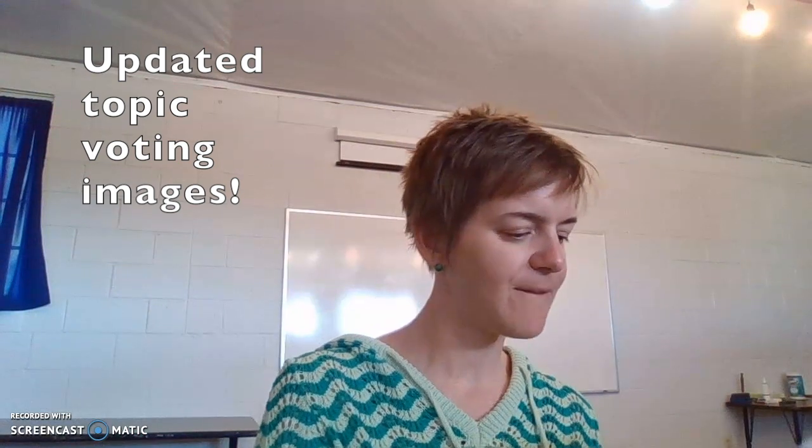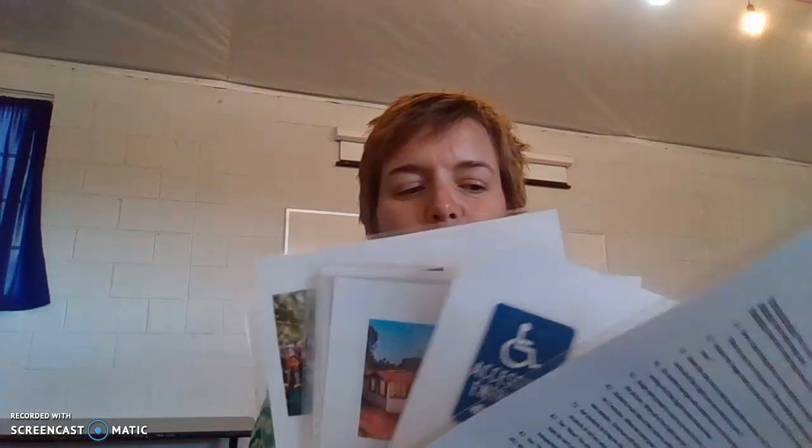And of course, all of that good stuff that we talked about before, that community building, is built in. We have new and improved topic voting images. We got feedback that the topic voting images didn't quite match the Minnesota Literacy Council units. So now not only do they match, but they come with a lesson plan, and they're labeled on the back so that you can tell which level they're appropriate for. Very nice.